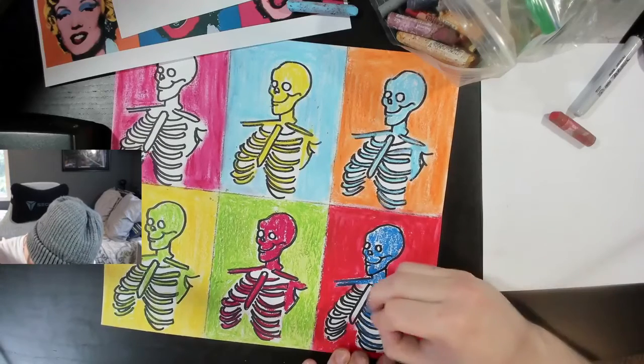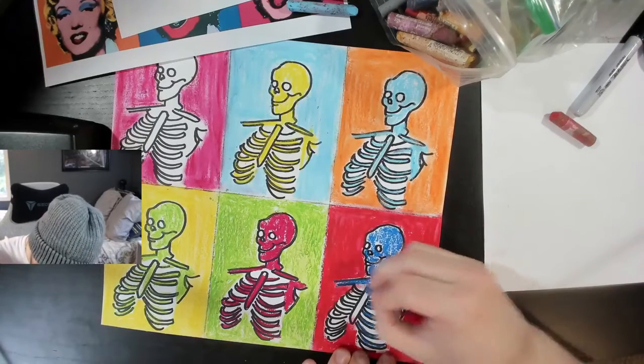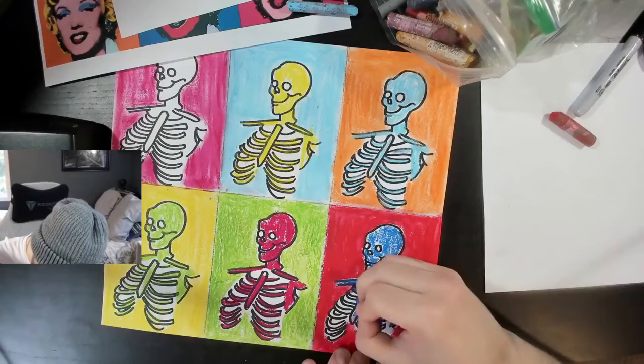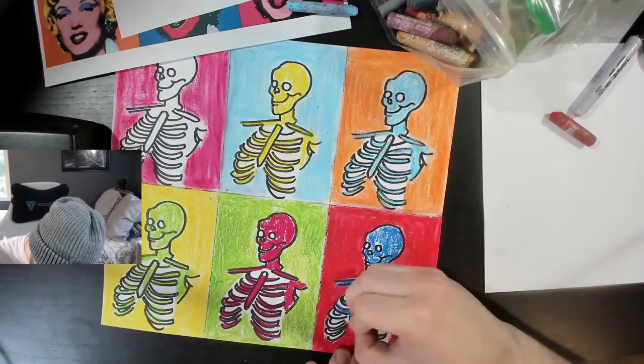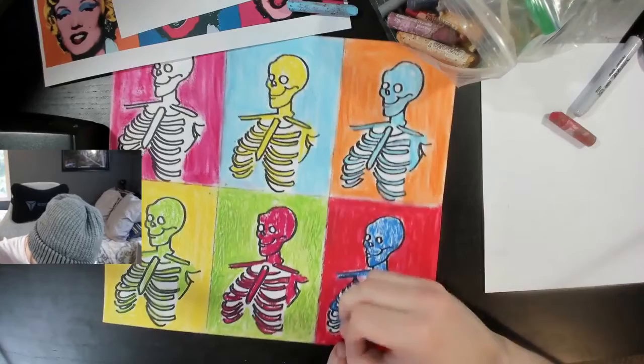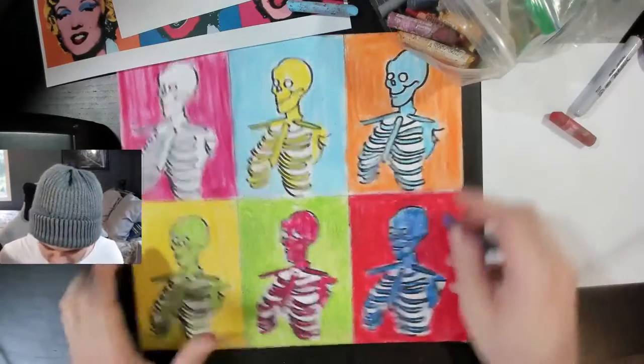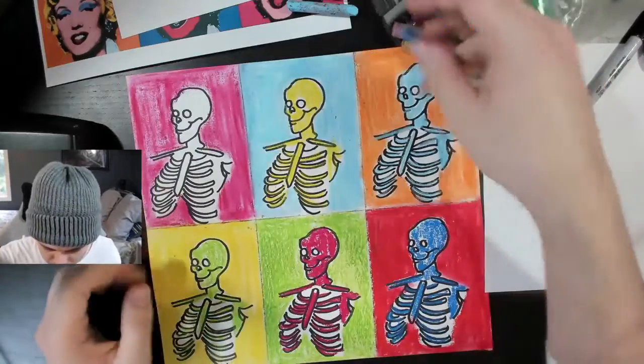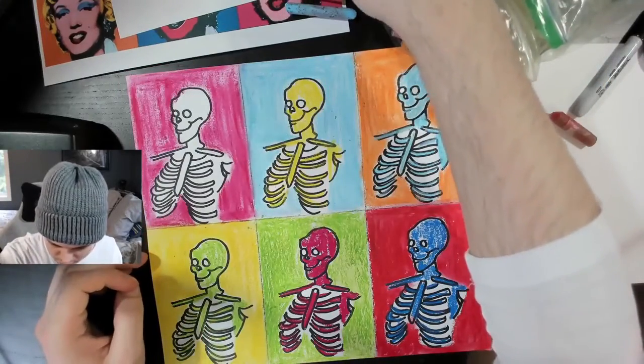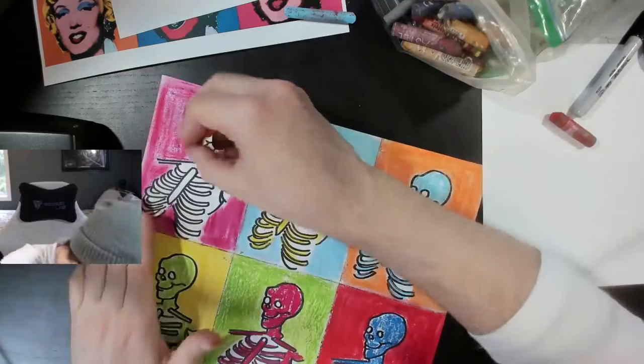These smaller ones are definitely easier to do, the little rib cage here, just because I have a little bit more control in where those marks are going to go in. Like so. All right, that's the blue one. And then one more, a color that we haven't used already. Let's do an orange. Let's make this one orange.